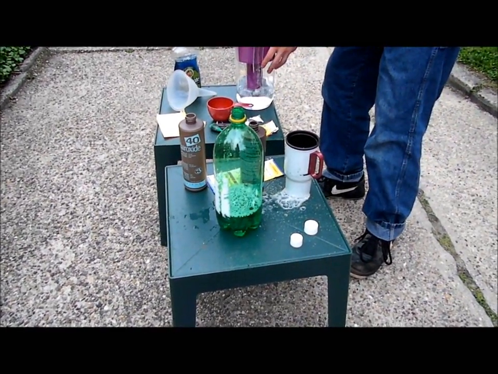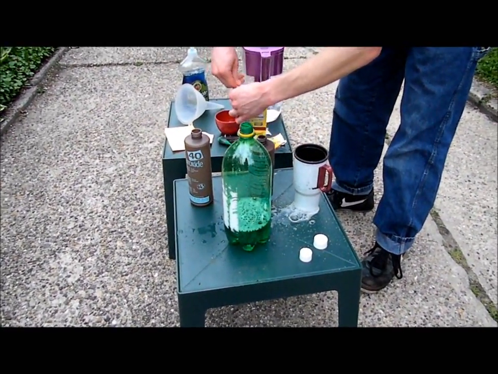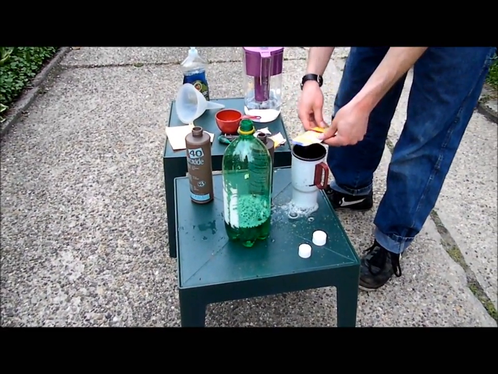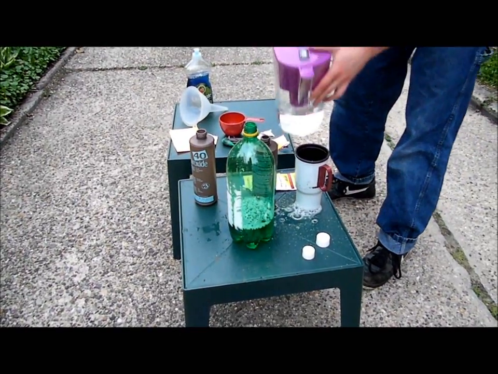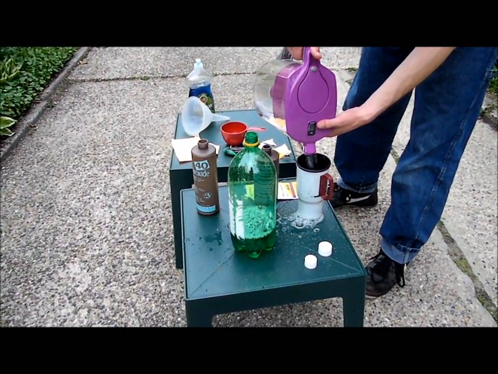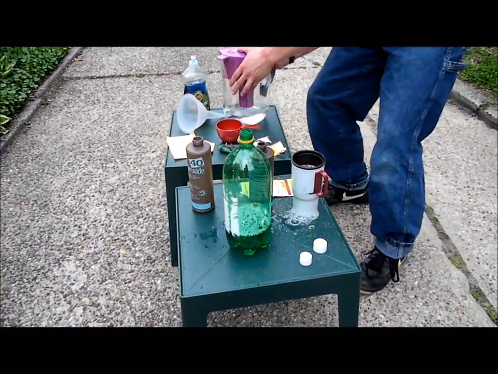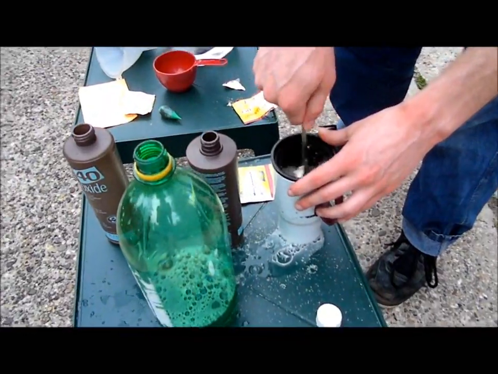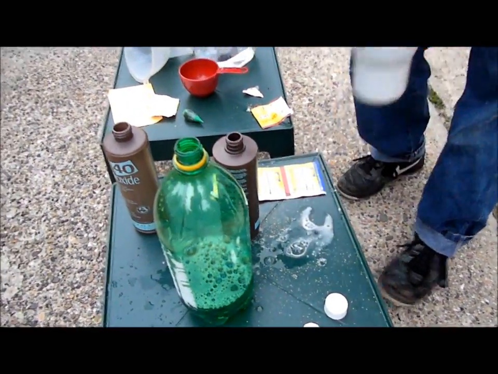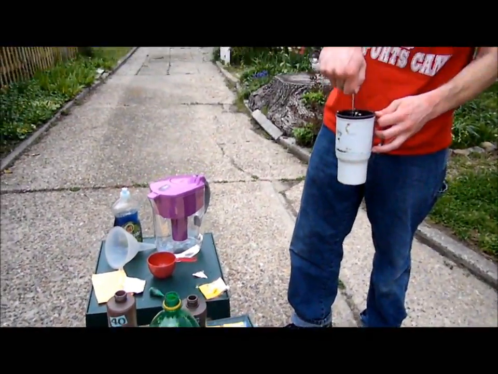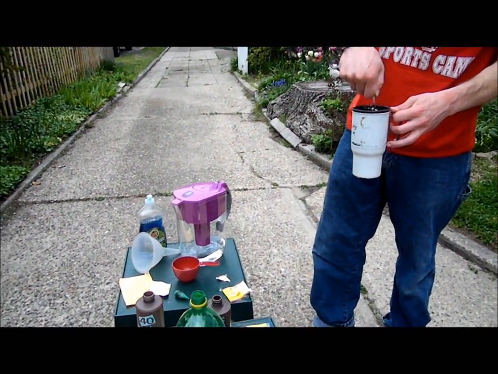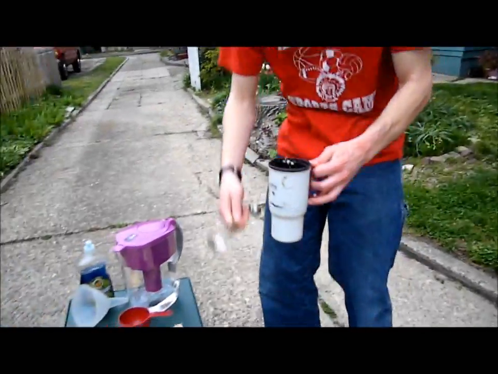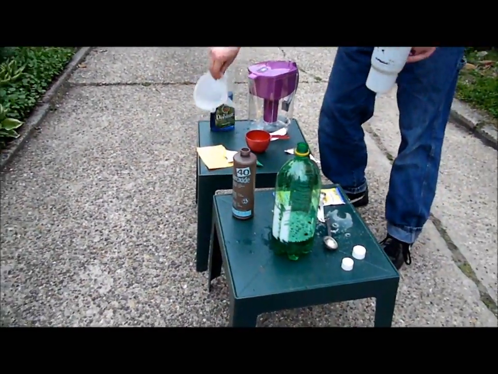Alright, that should be enough. You know, we'll add one more just for fun. Pour in some water, then mix up a little bit. Because if you just put the solid in, you're not going to get as good a reaction as if you were to dissolve it in some kind of solution like water. Mix it up real good. Okay, we've got our catalyst, so get ready.